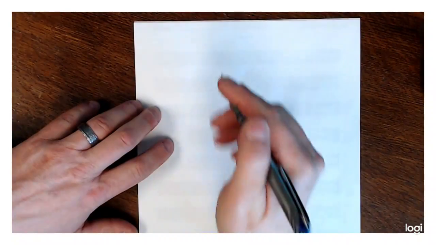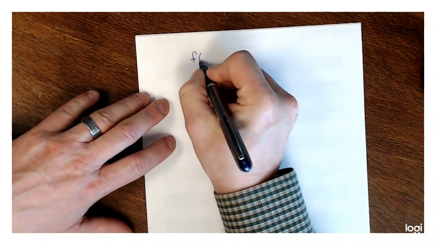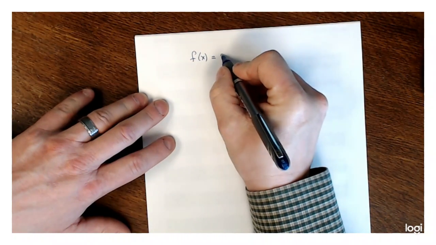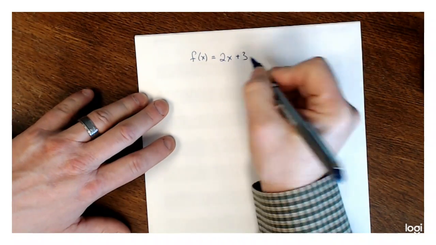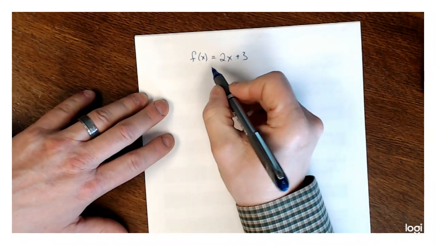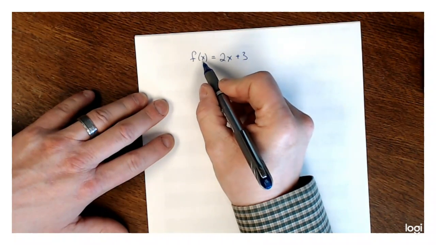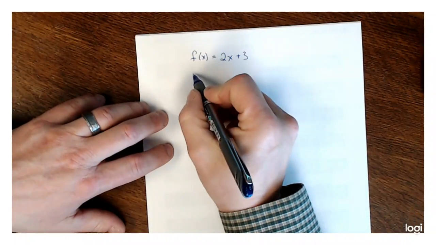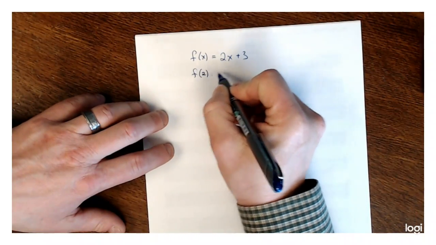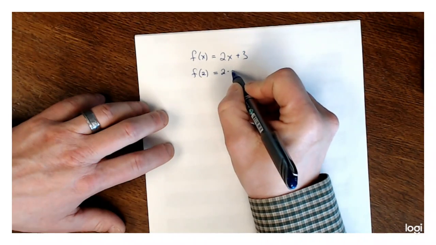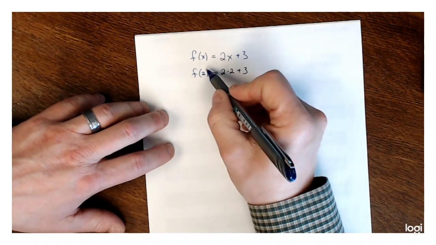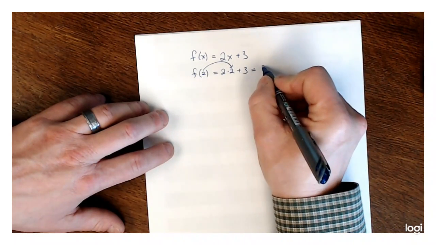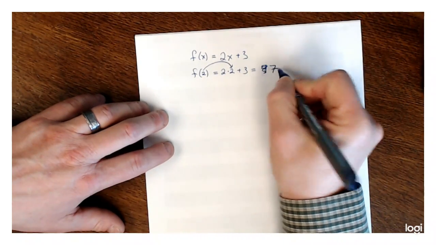A simple example of a function would be a linear function, which we talked about earlier. And let's say we had f of x is equal to 2x plus 3. And so the way this notation works is that this x and this x mean the same value. So if I had f of 2, that's going to equal 2 times 2 plus 3. So this value gets substituted here, and then you can simplify the math if you want. Okay?